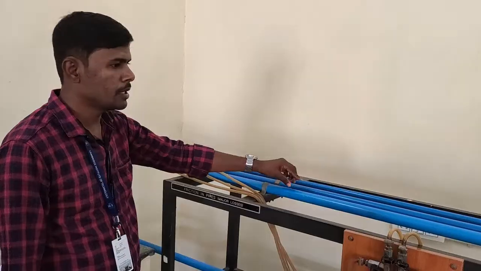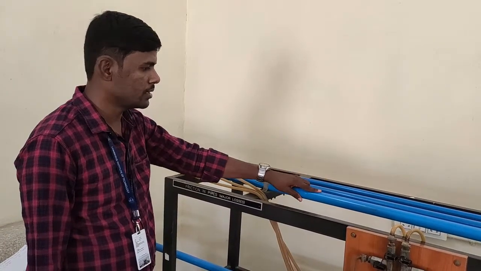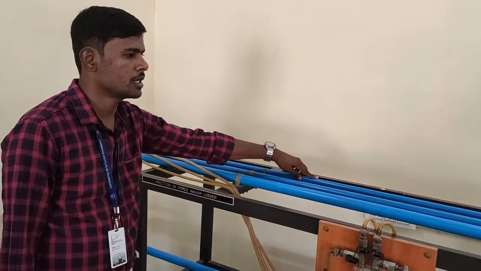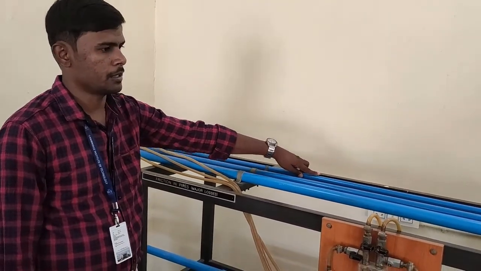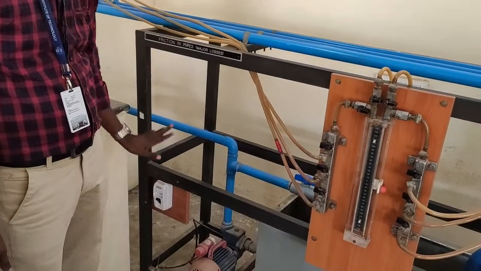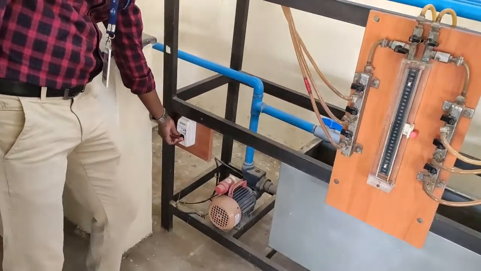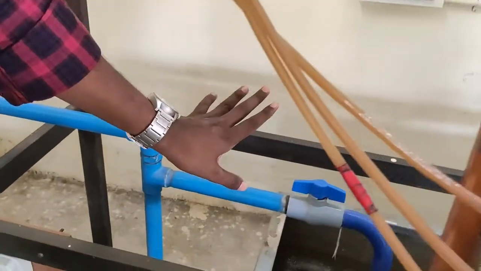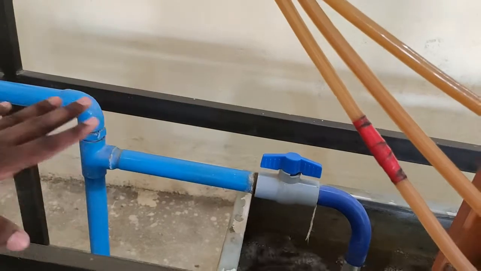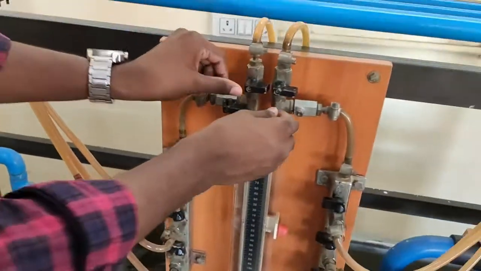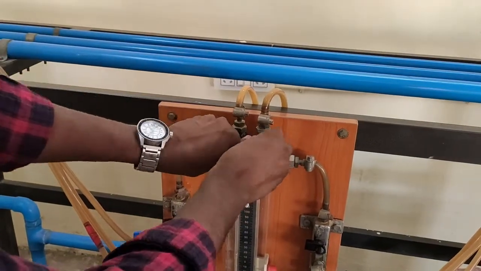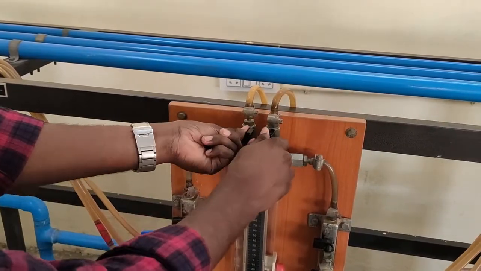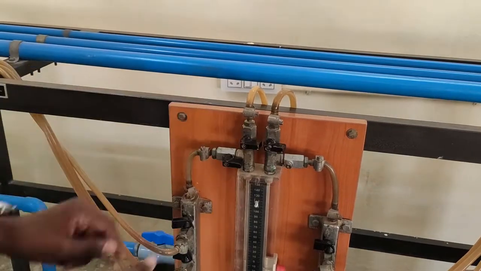Now let's see the pipelines. One is a galvanized iron pipe of 1 inch diameter, this one is a PVC pipe, and this one is the same galvanized iron pipe of half inch diameter. Now come and switch on the equipment. You can see the discharge valve, which is already in open condition. You have to open that discharge valve. Then remove the air bubbles if present in the manometer tube. You can see clearly that it has been removed. Now you can close this valve.